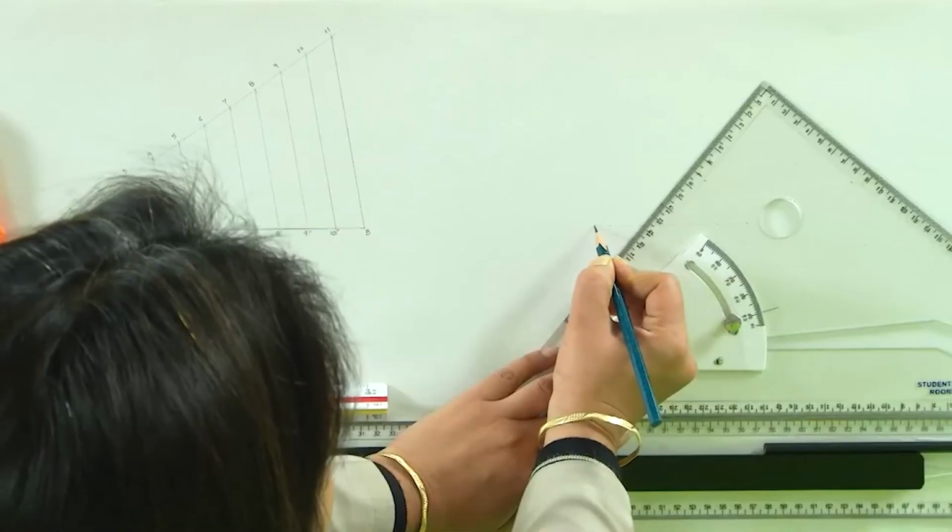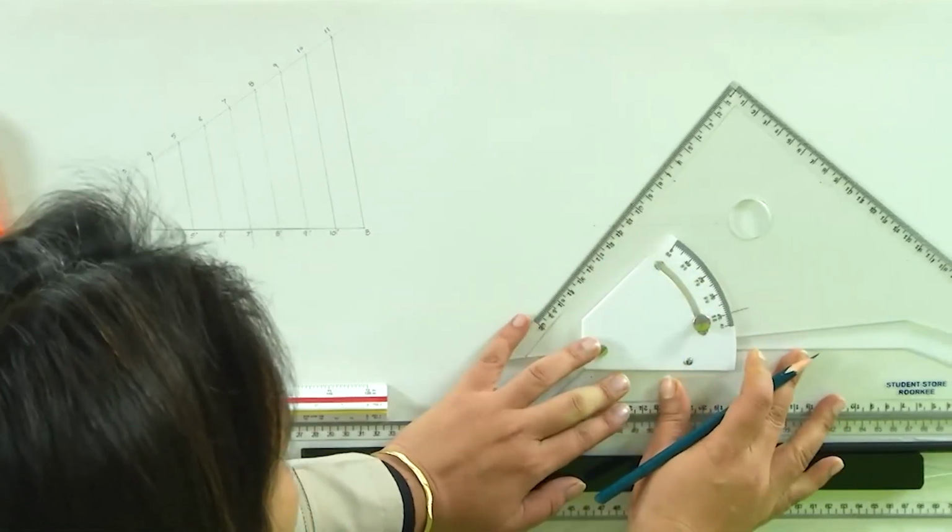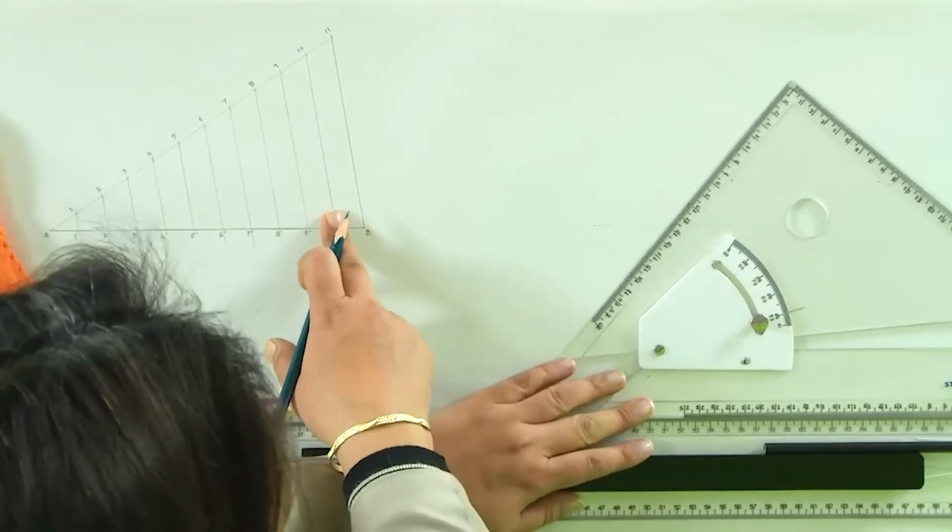So, the first division has to be divided into 10 equal parts using the same division of line rule.